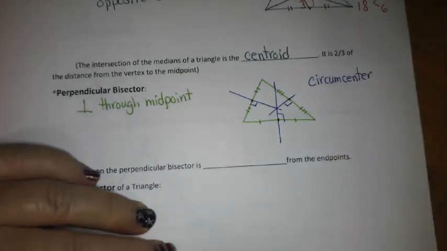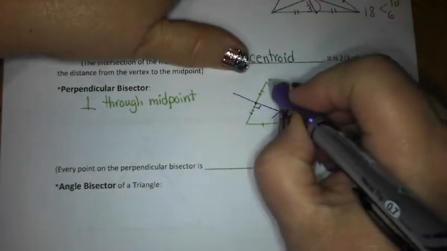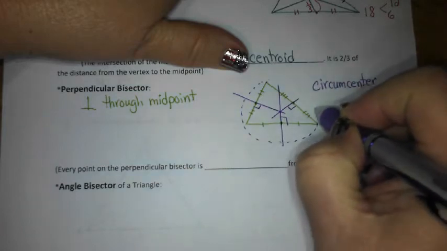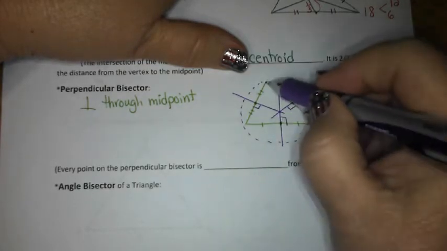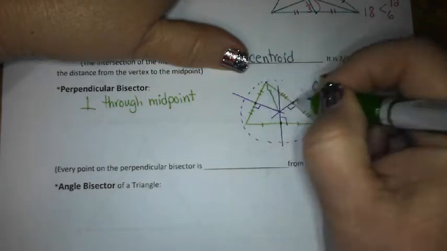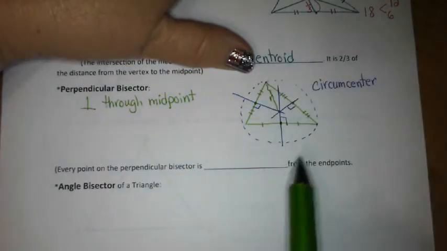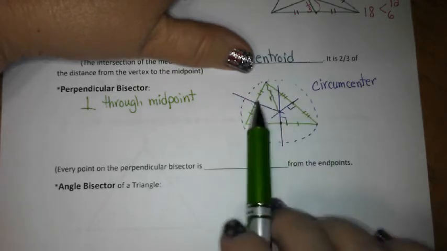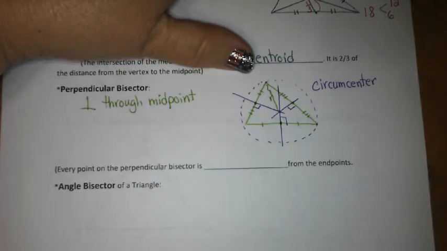And this one's pretty cool because this point is the center of a circle that would touch all of the vertices. So my circle is not very good. If I had a compass, I could do much better. But if you took this point and made this your radius from here to here, you could draw your circumscribed circle. Circumscribe means to draw it around the triangle. So the circumcenter is the center of that circle. Just kind of interesting to know.